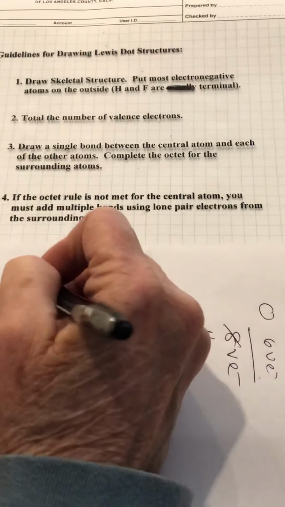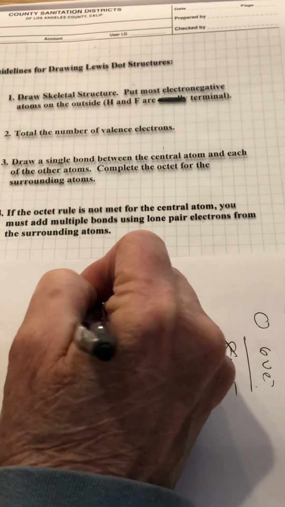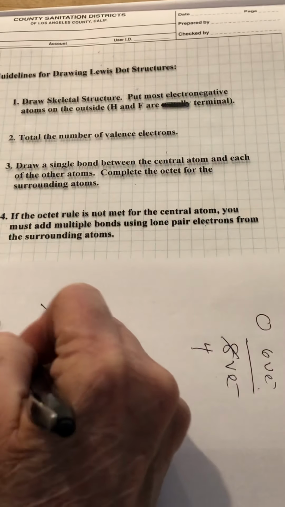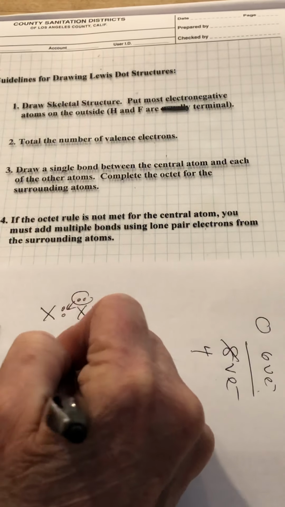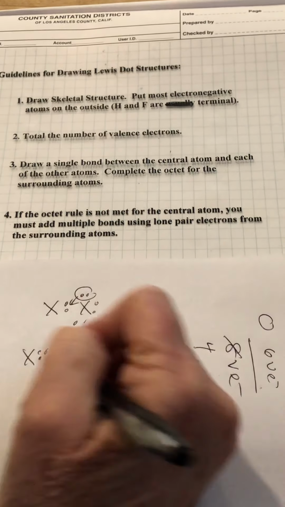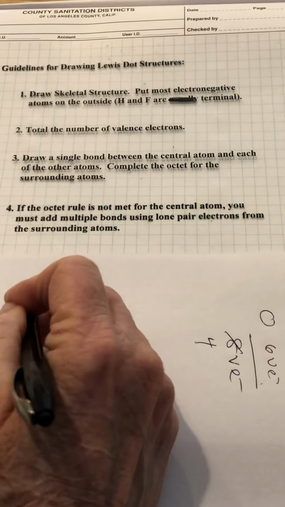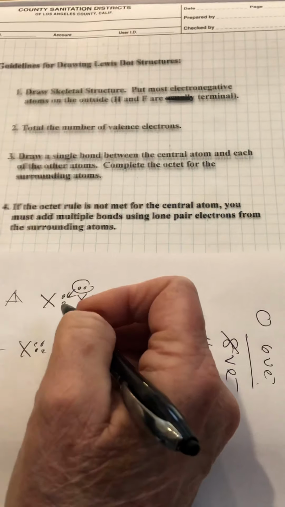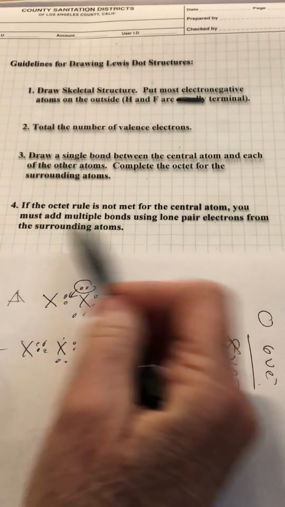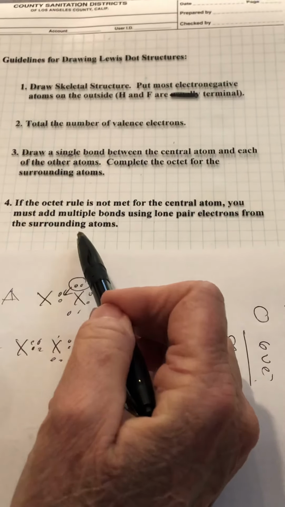So what we're going to do is take some lone pairs that are out here, like this, and move them inside. So we get X, double bond, X, like that. We've just taken a lone pair and moved it. That's giving me more electrons around the central atom. This is bonded to, say, A. So what you want to write down is this: if the octet rule is not met for the central atom, you must add multiple bonds using lone pair electrons from the surrounding atoms.